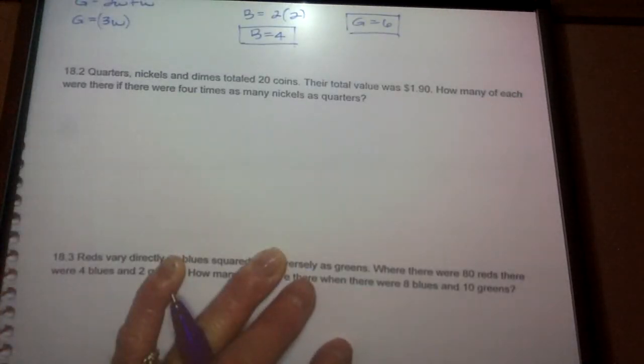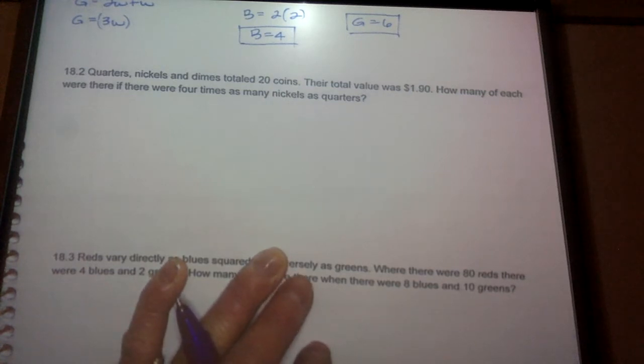Quarters, nickels, and dimes. Now this one's tricky because it requires you to know how much they're each worth, and assuming that you can set that up. It won't say, hey, set them up for how much they're each worth. It won't say that. So let's start with one equation at a time.